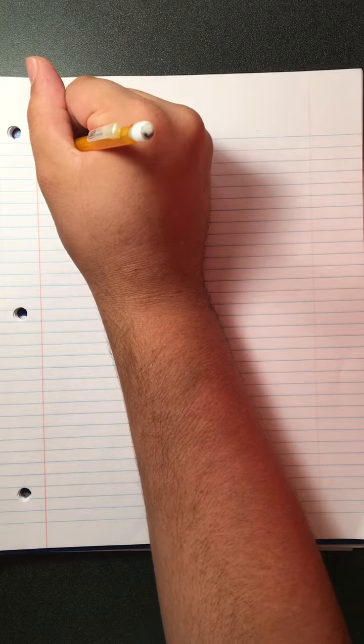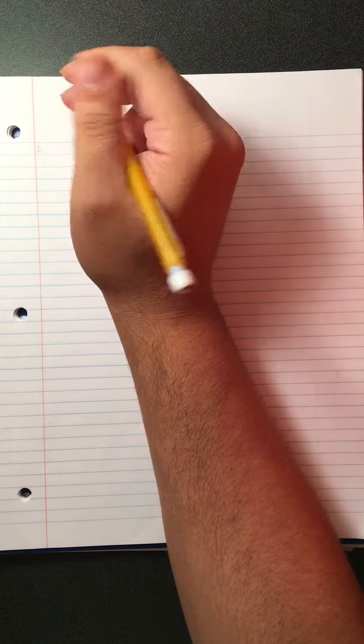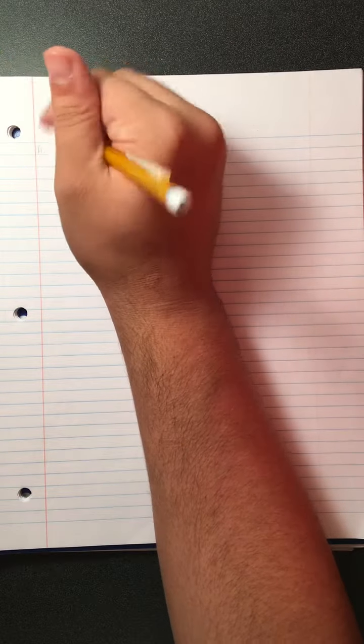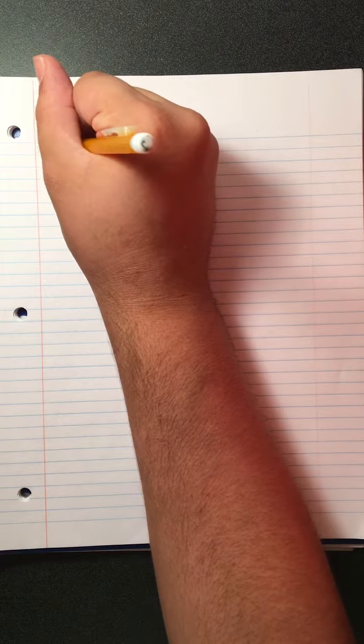Alright, so for this question we have two parts. The first part is a spring question, so part A. We're told that the natural length of a spring is 20 centimeters. 20 centimeters is also equal to 0.2 meters.